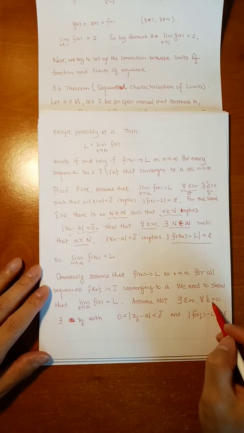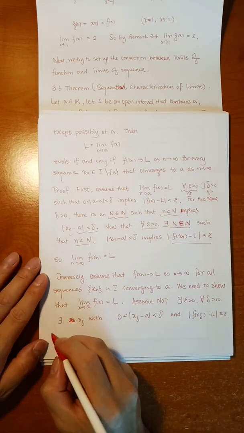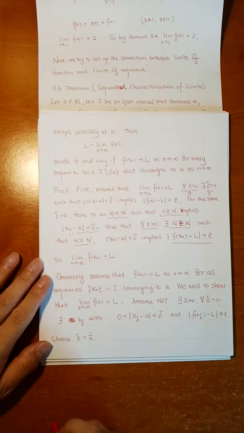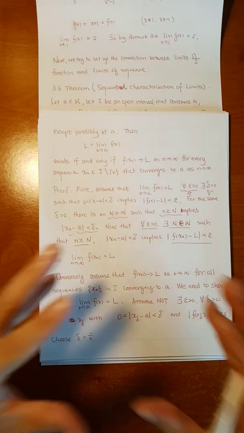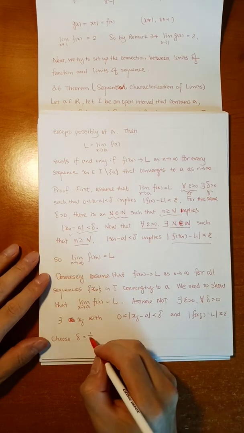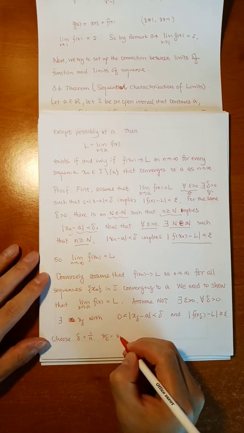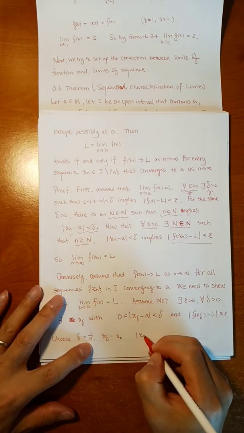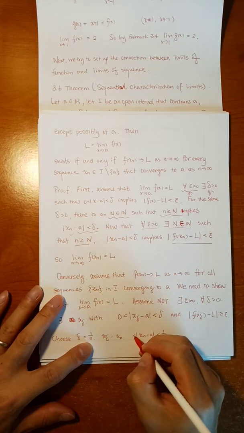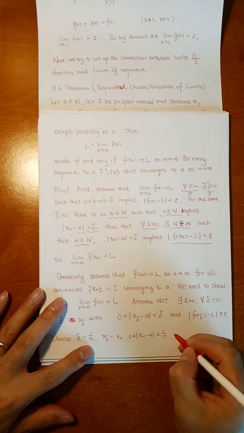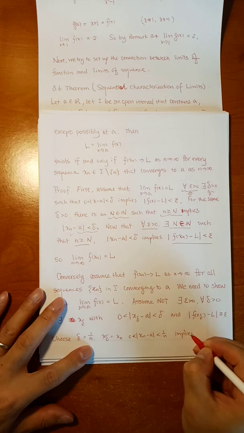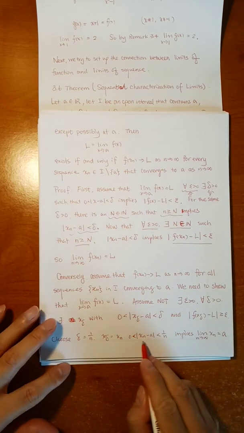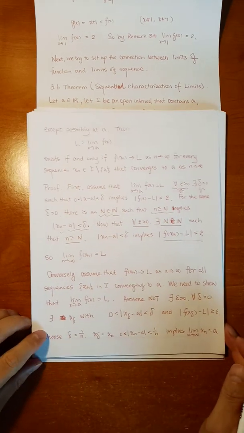Okay, so for every delta greater than 0, choose delta to be 1 over n. We're going to let delta become smaller and smaller. x delta is denoted xn, and |xn minus A| is less than 1 over n. This implies the limit as n approaches infinity of xn is equal to A. The distance between xn and A becomes smaller and smaller, so this limit is A.